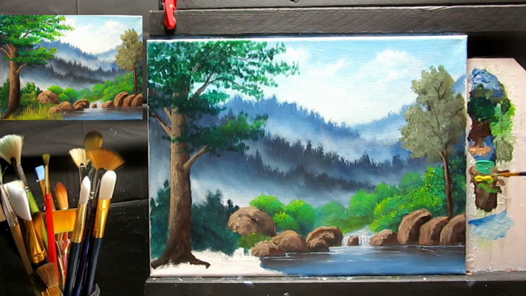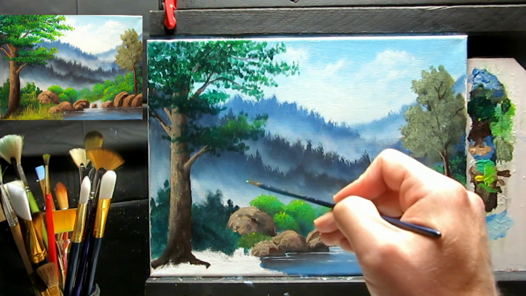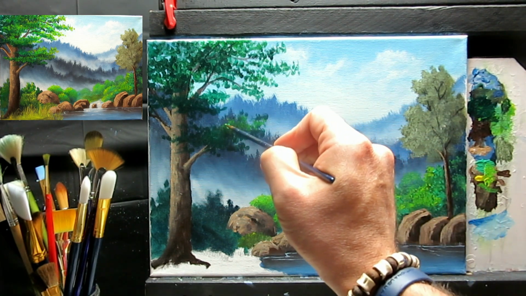Alright, I have some yellow, I have some light green on my palette. I'm going to get a mix. I'm going to start from here and get some highlight on some of these leaves.